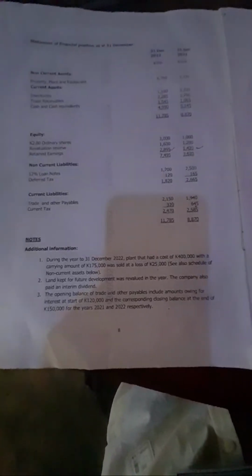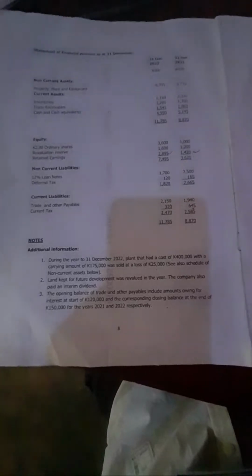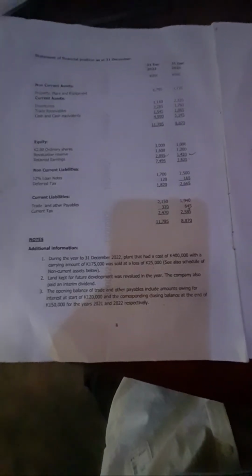So after finding that, let's go to the third workings. Here there's a note again which is saying the opening balances on the trade and other payables include amounts owing for interest at start of 120,000 and the corresponding closing balance at the end of 150,000 for the years 2021 and 2022 respectively.